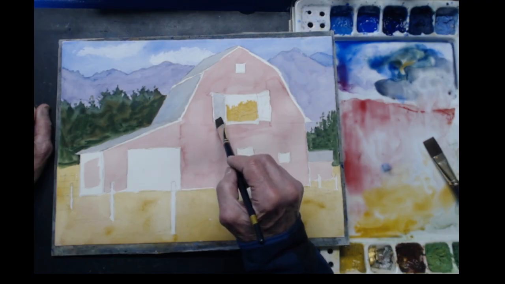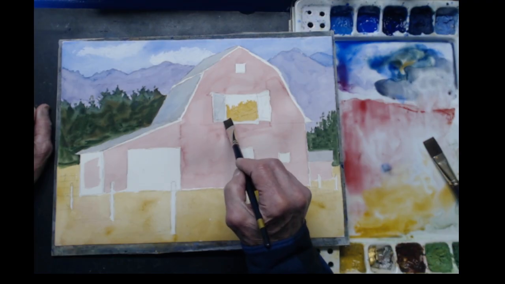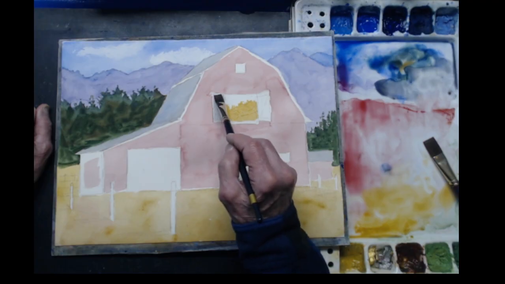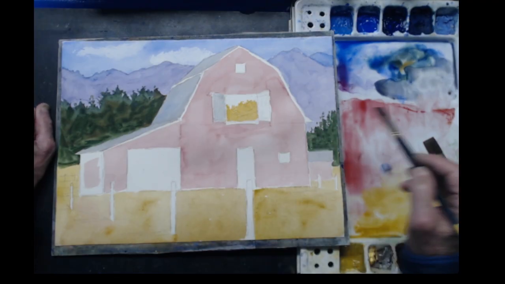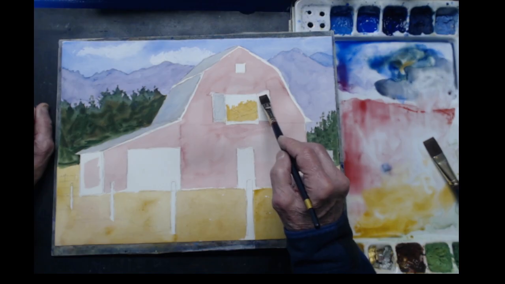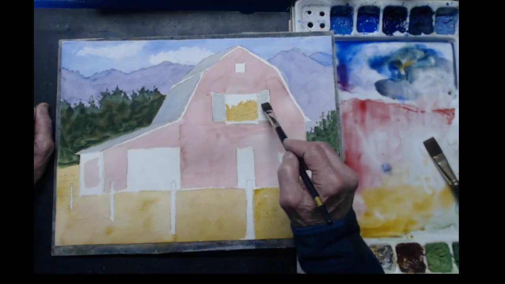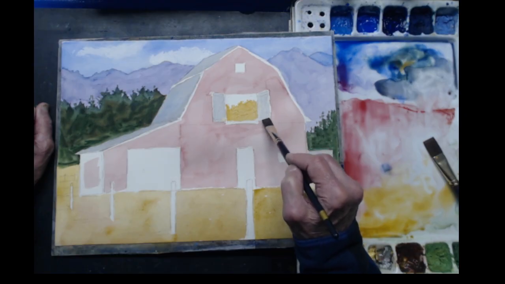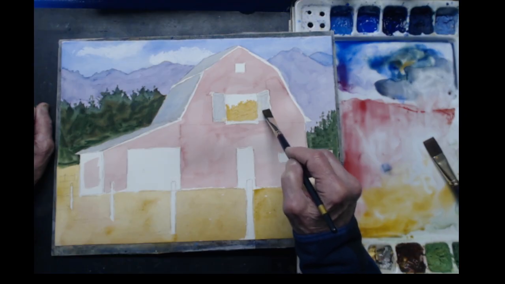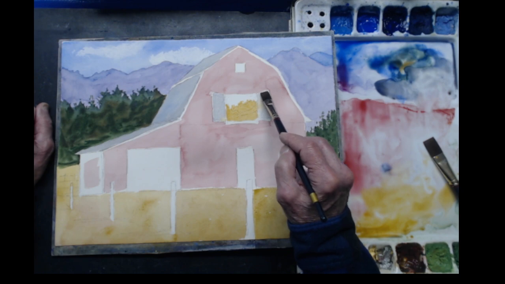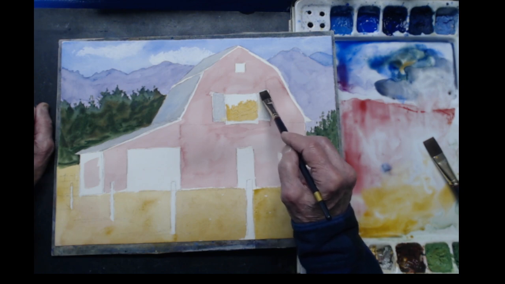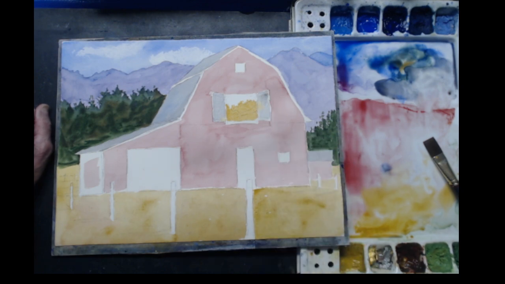Not getting too many colors, mixtures, but a little bit of unity here on the painting. I got gray on the rooftop and gray on the inside of the wood. This part of the door is not painted. It's natural wood, but I'm going to make it gray. You can make it whatever color you want.